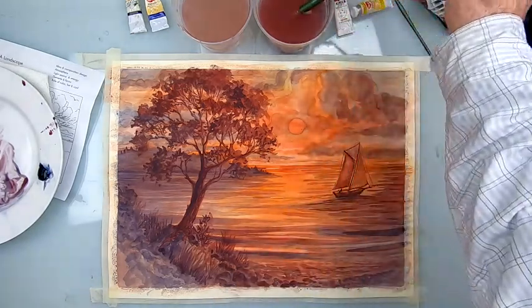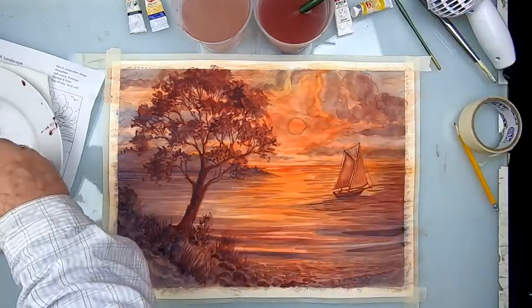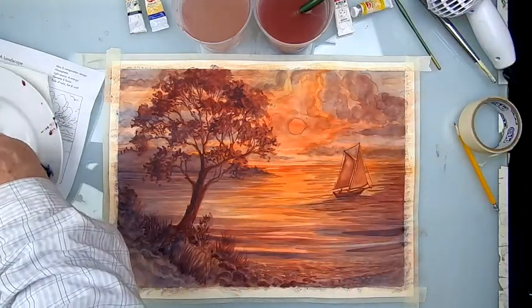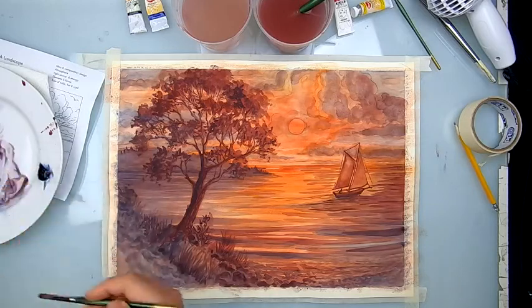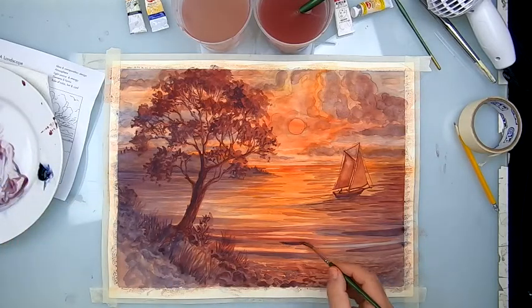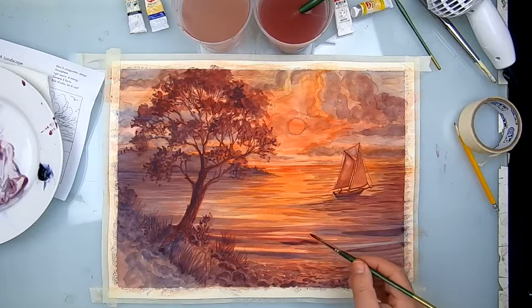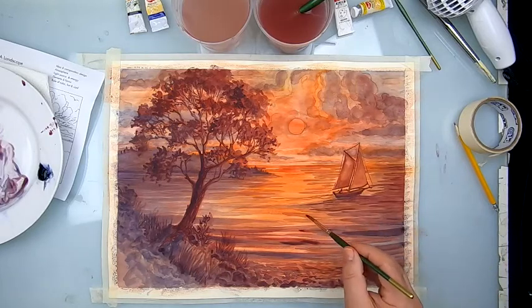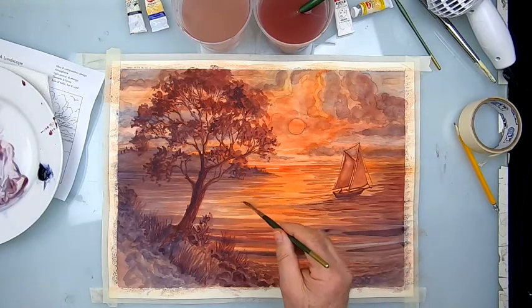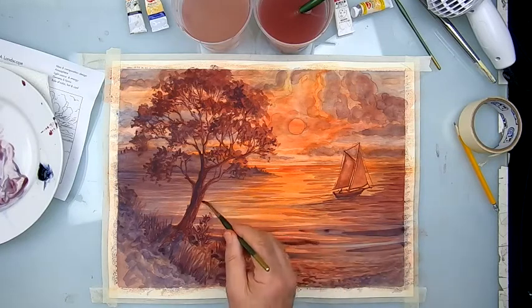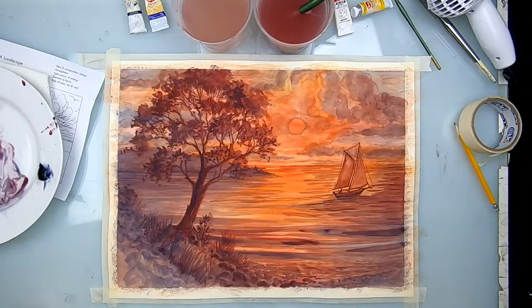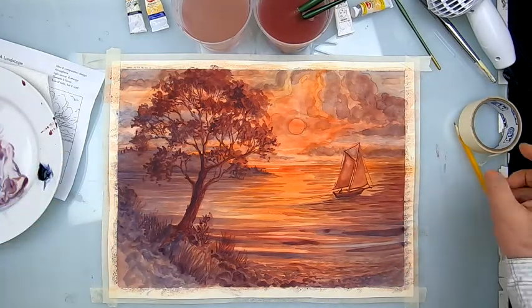And seeing things we could do to just, okay. All right. And there you go. A little seascape.